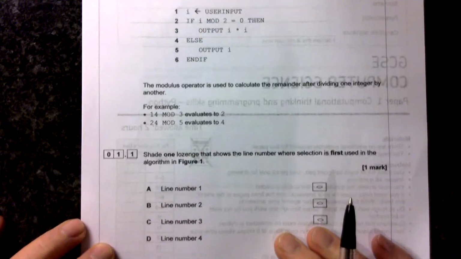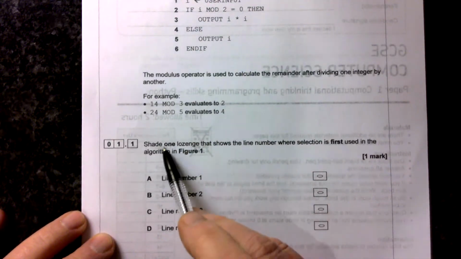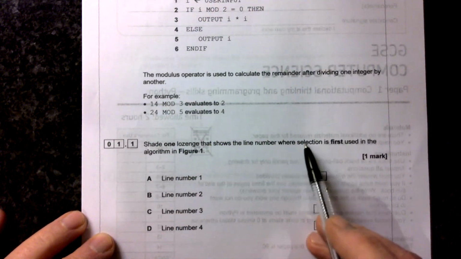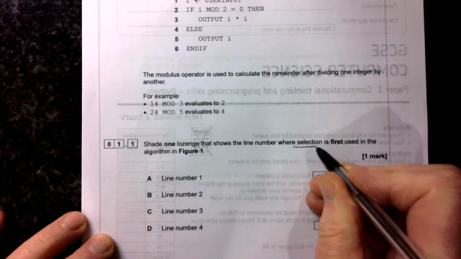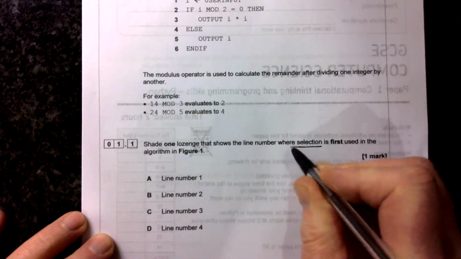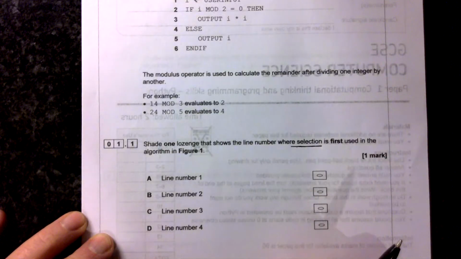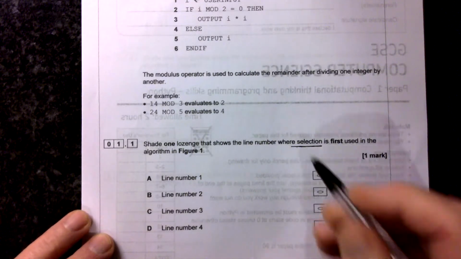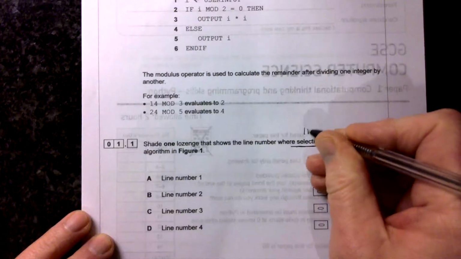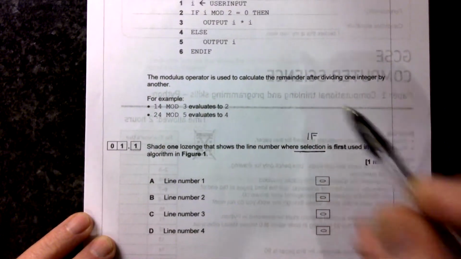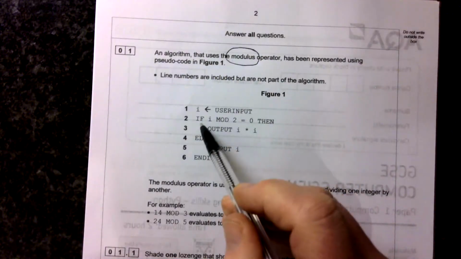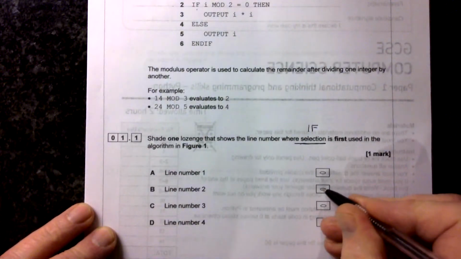So questions. Shade one lozenge that shows the line number where selection is first used. Selection. Selection is where you make a decision between possibilities. So what you're looking for is if. Selection always means if. Where is if used? If's used here in line 2. So the answer is 2. Let's move on.